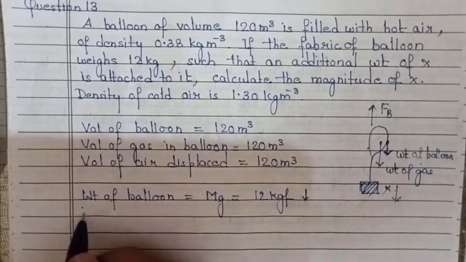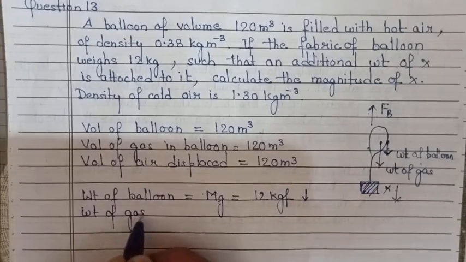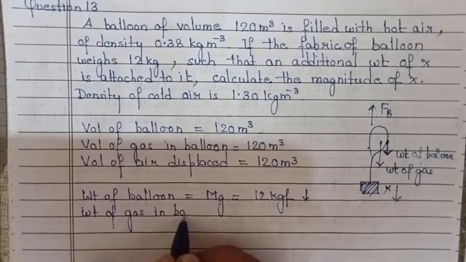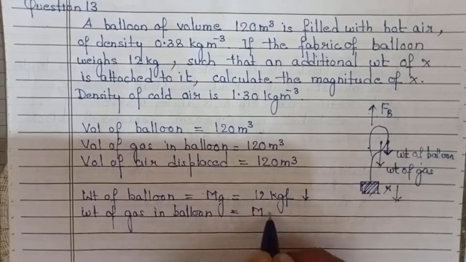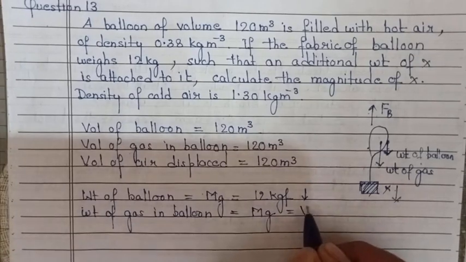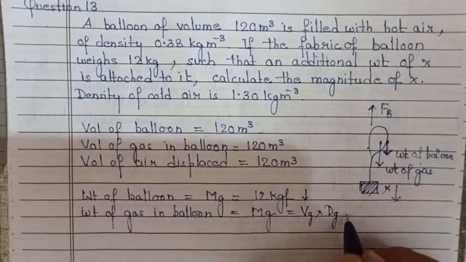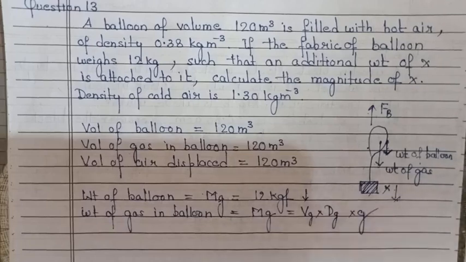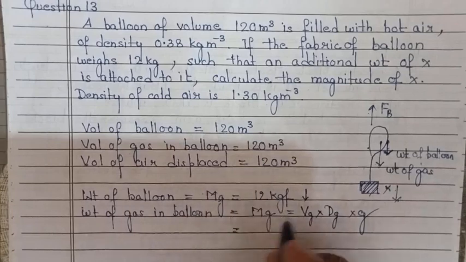Then next we have weight of gas in the balloon. Again, formula will be m into g. If mass is not known to us, so we can take volume of the gas into density of the gas into gravity. So volume of the gas is 120.